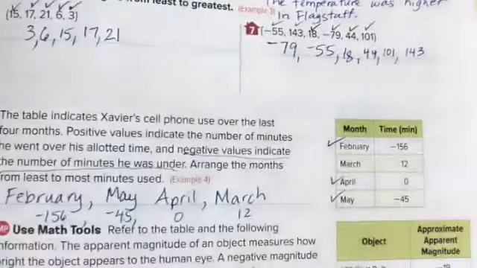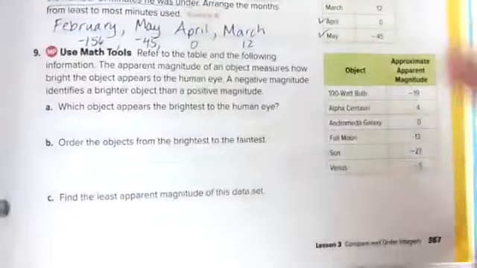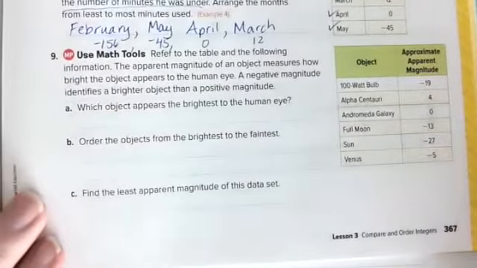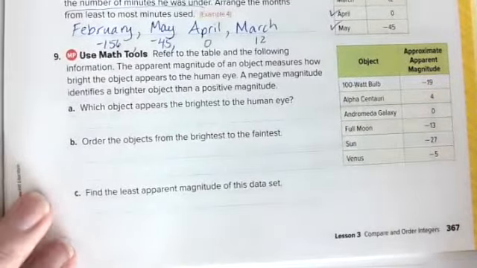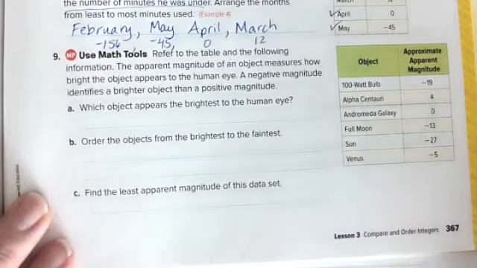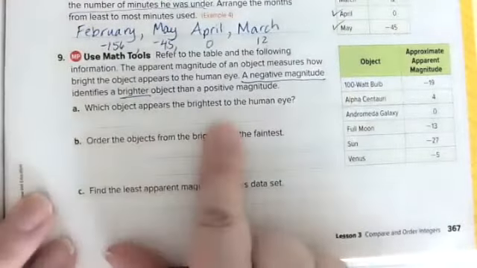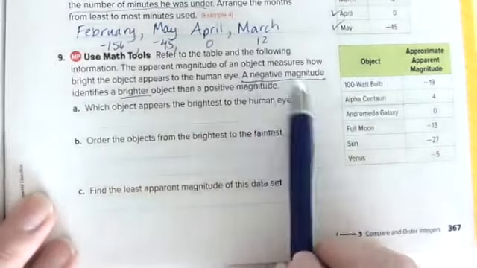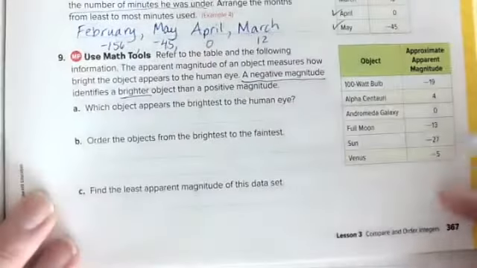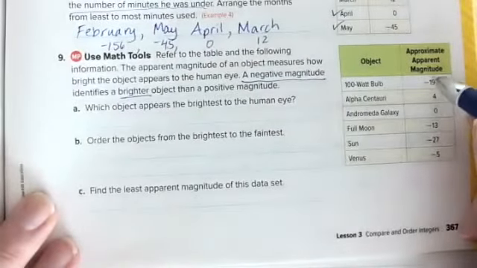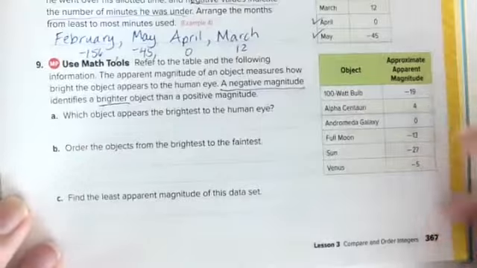Number 9. Refer to the table and the following information. The apparent magnitude of an object measures how bright the object appears to the human eye. A negative magnitude identifies a brighter object. So a negative magnitude is brighter than a positive magnitude. Which object appears the brightest to the human eye? So negative magnitude is brighter. So what's the smallest number? The 100-watt bulb is at negative 19.